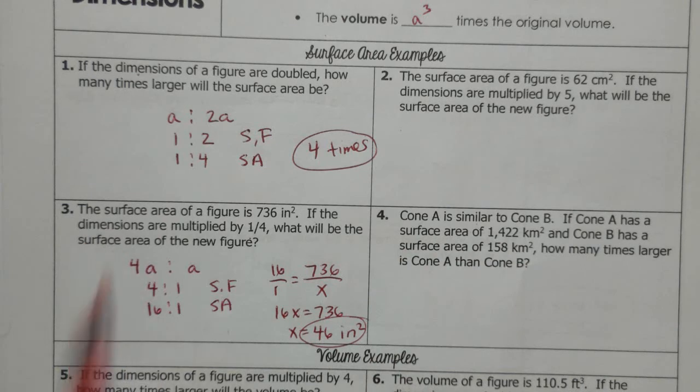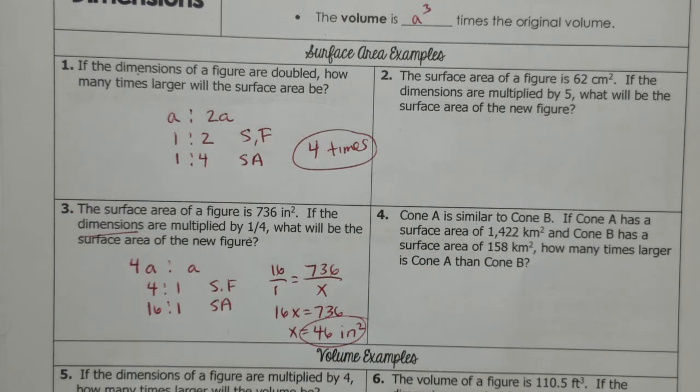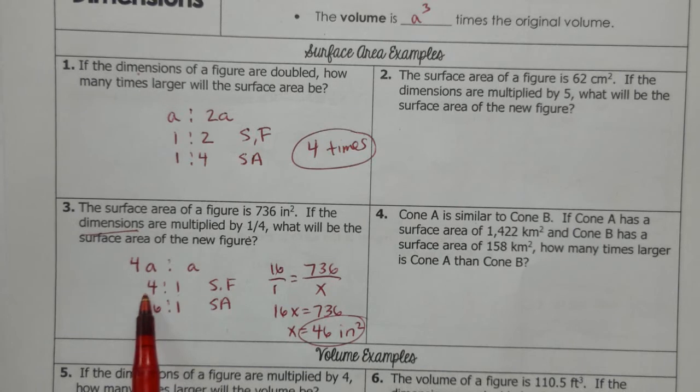So they told me the dimensions are multiplied by a fourth, which really means the linear dimensions. So each of the base might be multiplied by a fourth and the height might be multiplied by a fourth. So really they're telling us the scale factor here.